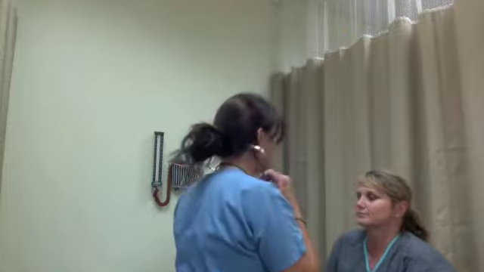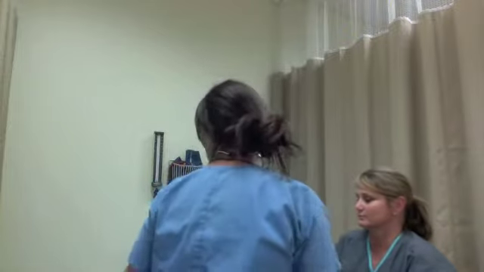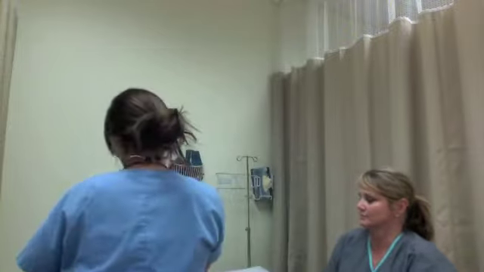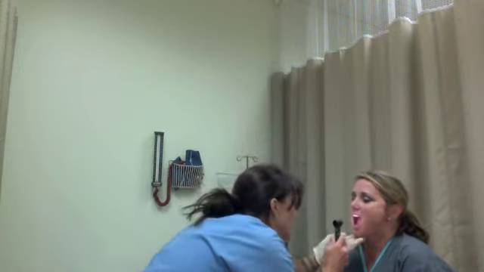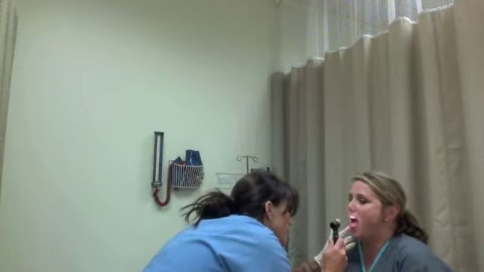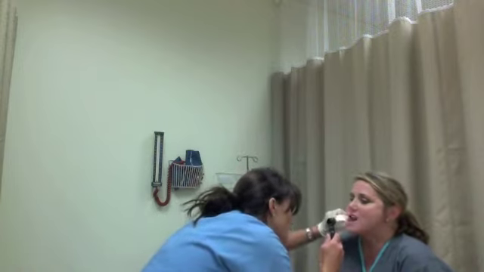The mouth is the next area of the assessment. You begin to inspect the patient's lips, buccal mucosa, gums, hard and soft palates, the floor of the mouth for color, surface, and characteristics. Have the patient move their tongue. It's optimal to use a tongue depressor during this procedure.